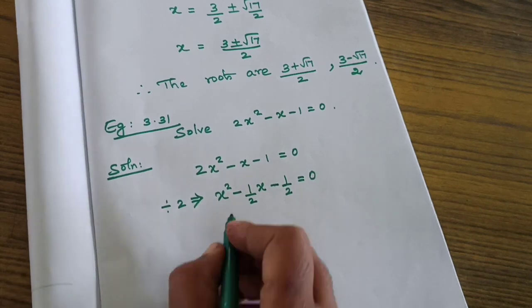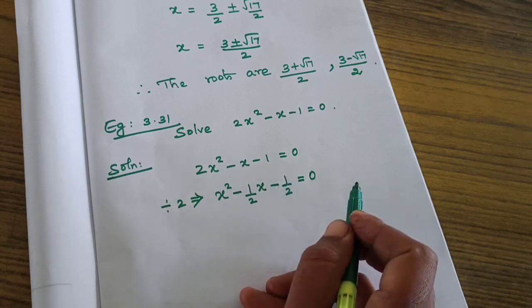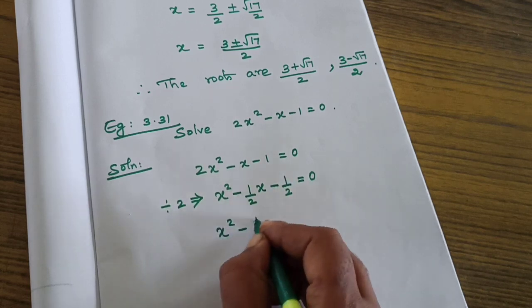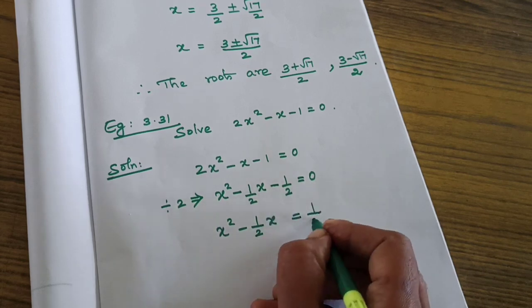What is the third step? You need to transpose this constant term to the right hand side. So x square minus 1 by 2x is equal to 1 by 2.